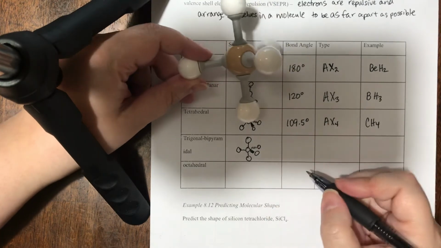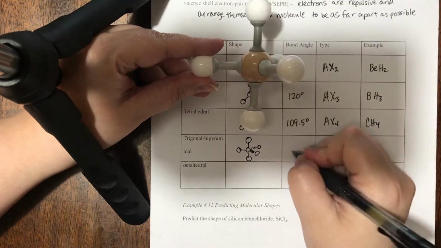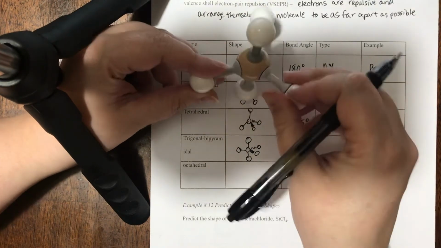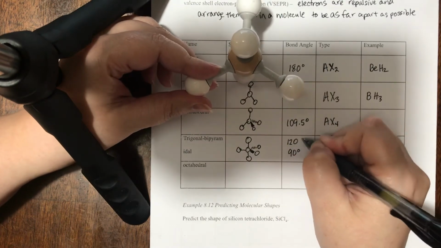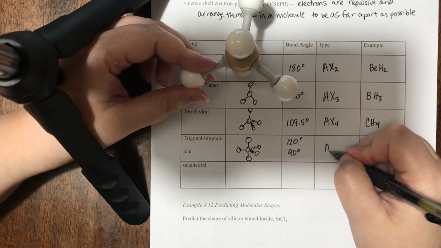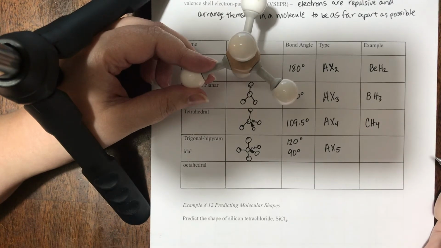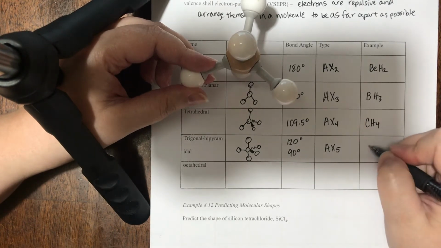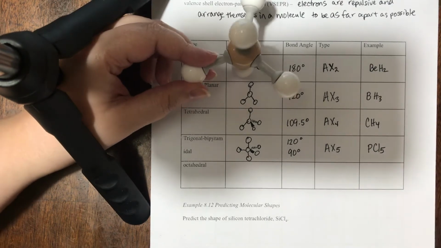And this has two different sets of bond angles. This angle here is a right angle, so there are 90-degree angles in here, but this angle between these two trigonal ones is 120, so it has both bond angles in it, and that'll be something with 5 things bonded to it, and that would be something like PCl5 would fall into that category.